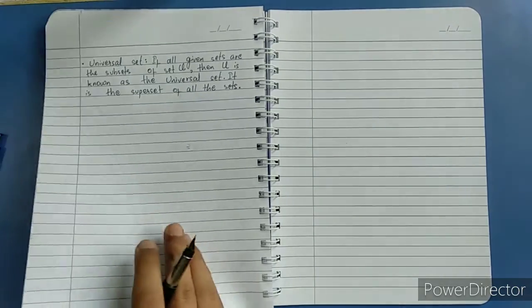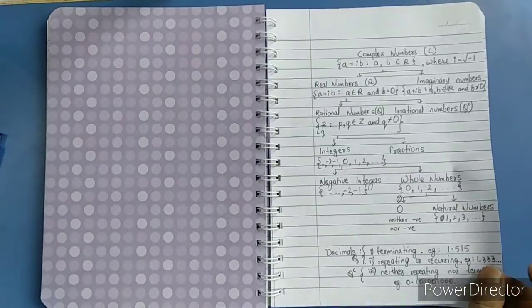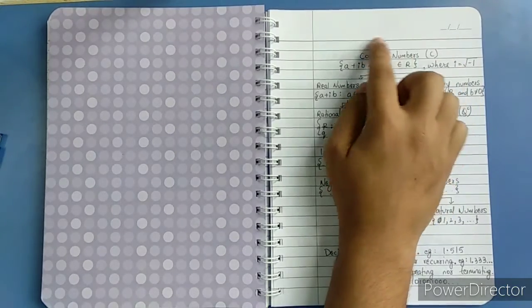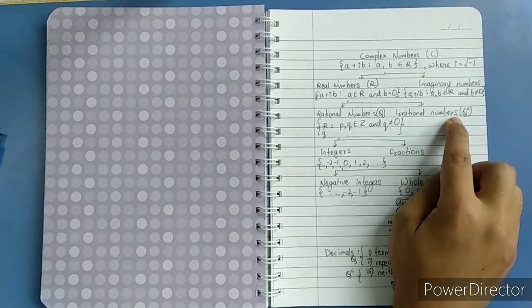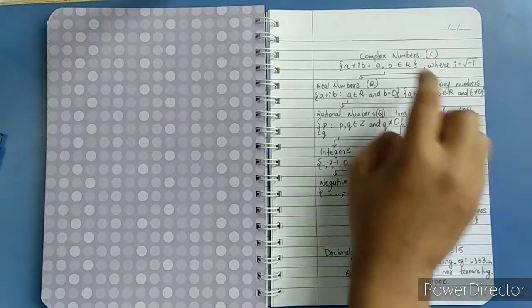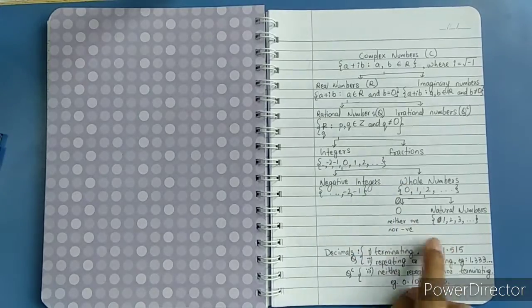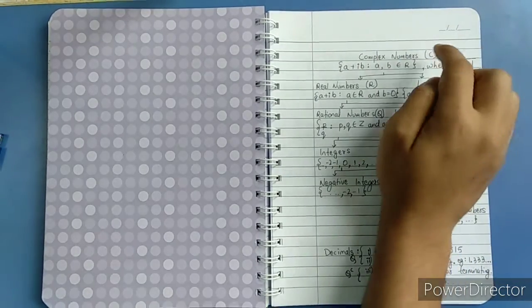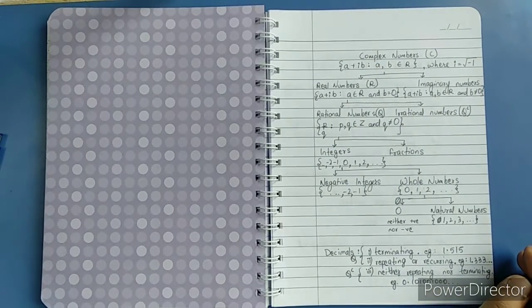Okay, let's take an example with this portion that we learned initially. If we take the set of complex numbers, the set of complex numbers becomes the superset, because irrational numbers and whichever set we take is a subset of the set of complex numbers. Hence, the set of complex numbers becomes the universal set in this case.